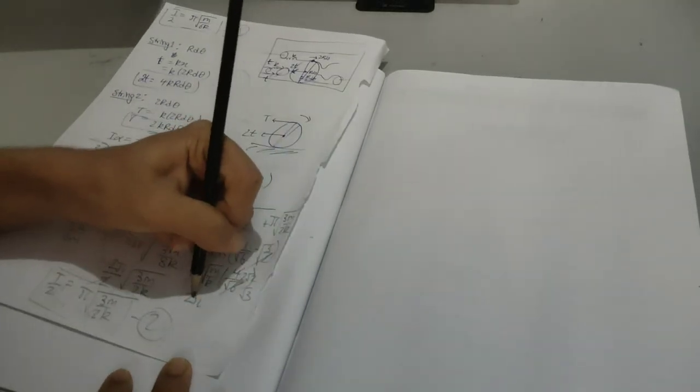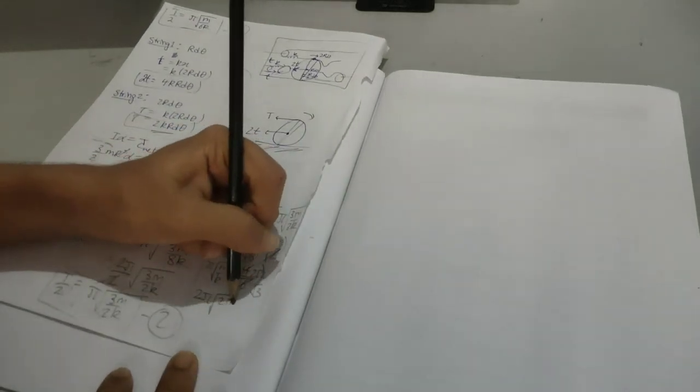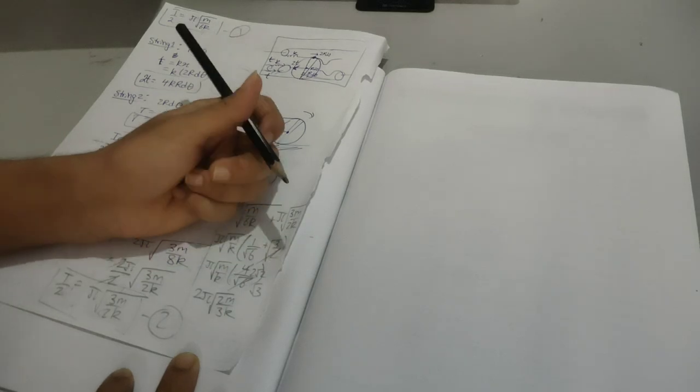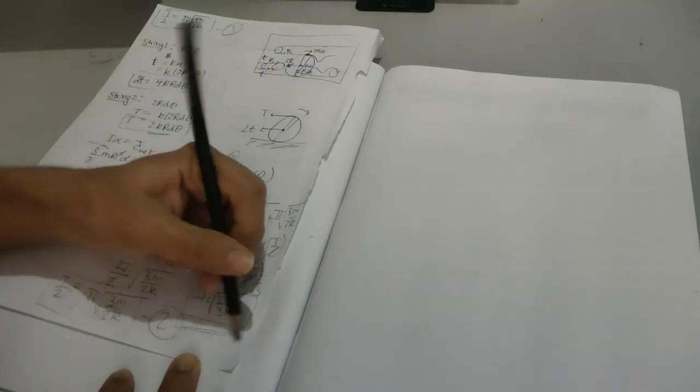So you basically have 2 pi root 2m over 3k. This is your final answer.